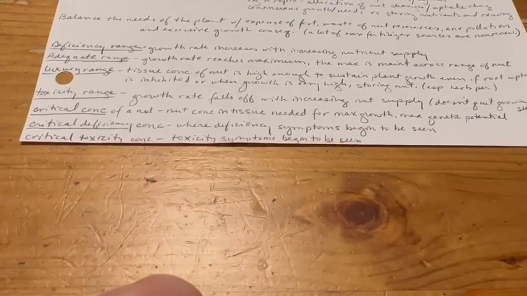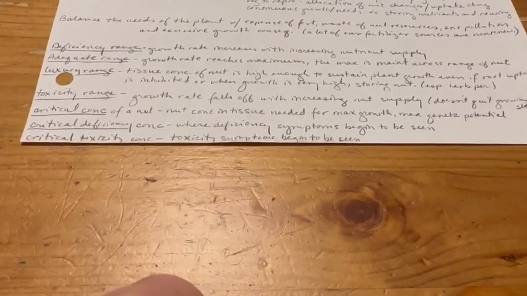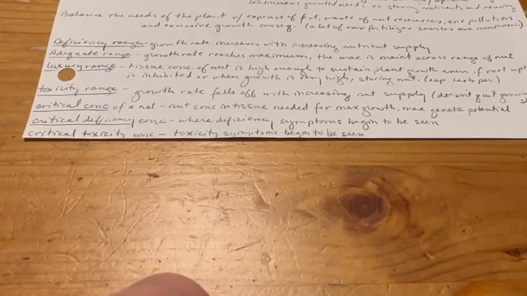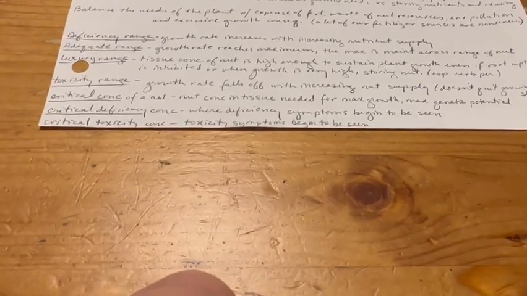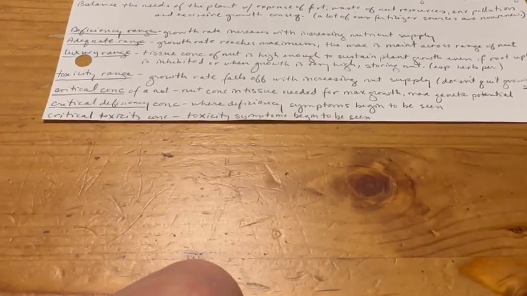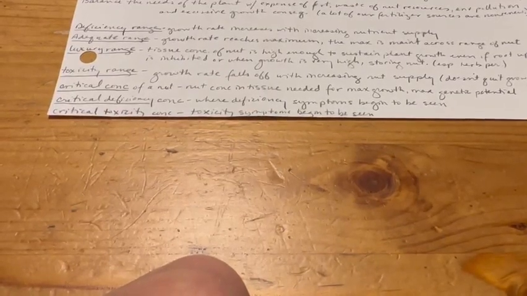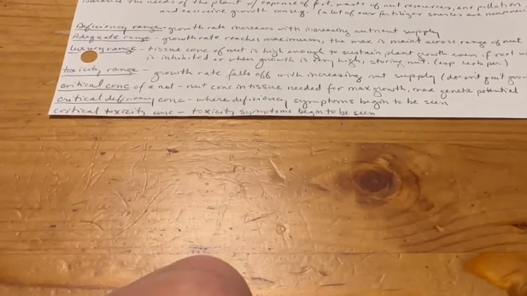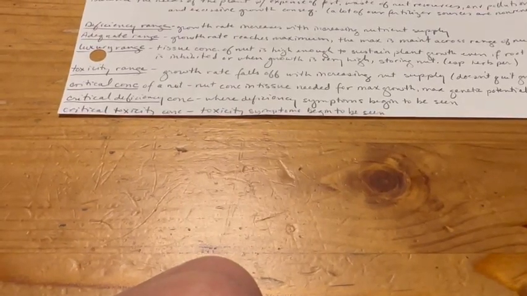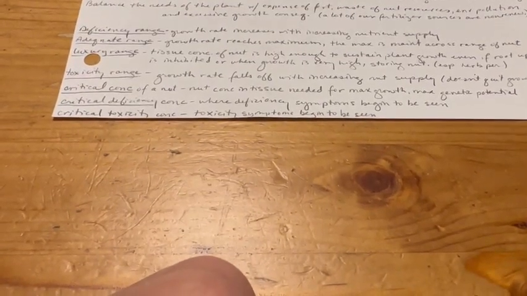Toxicity range. Growth falls off with increasing nutrient supply. It doesn't quit growing, just starts growing more slowly. The critical concentration of a nutrient is the nutrient concentration in the tissue needed for maximum growth, maximum genetic potential. Critical deficiency concentration is where the deficiency symptoms begin to be seen. Critical toxicity concentration is where the toxicity symptoms begin to be seen.